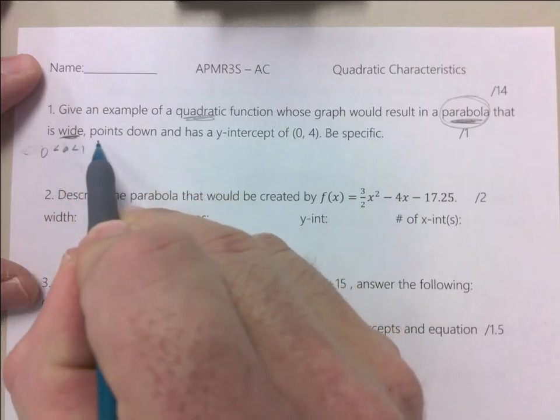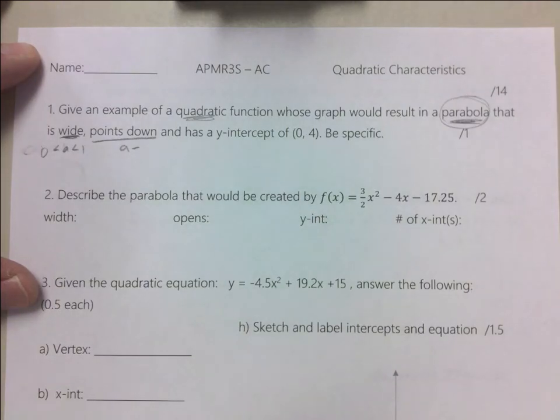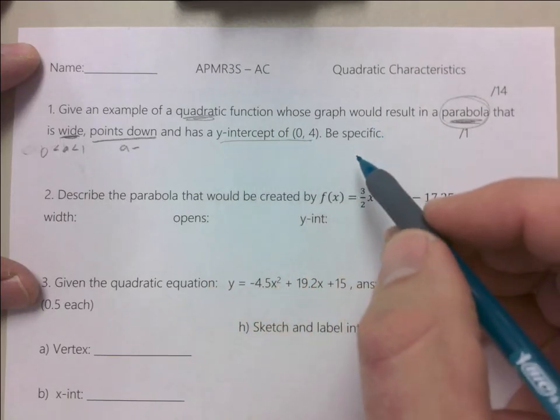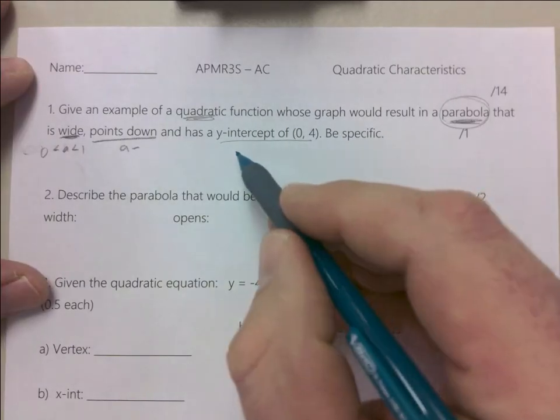That's what wide means. Points down means that the A value that we're going to come up with has to be negative. It has a y-intercept of 0, 4. Be specific. It doesn't ask us in which form, so I will choose general form.